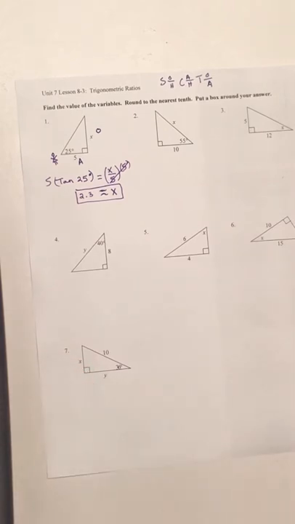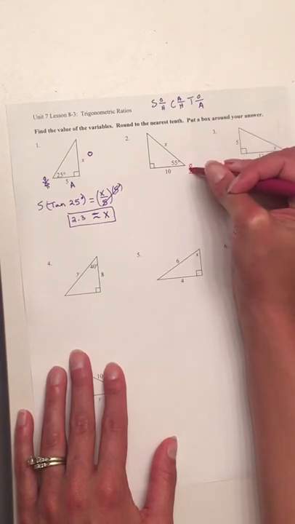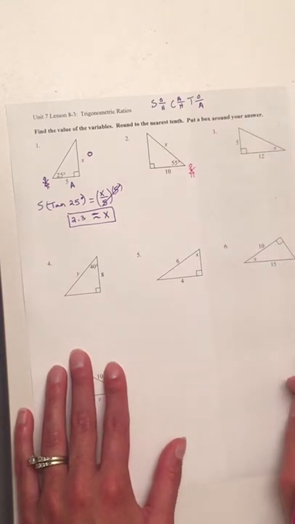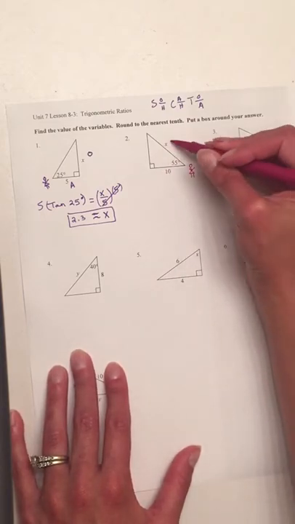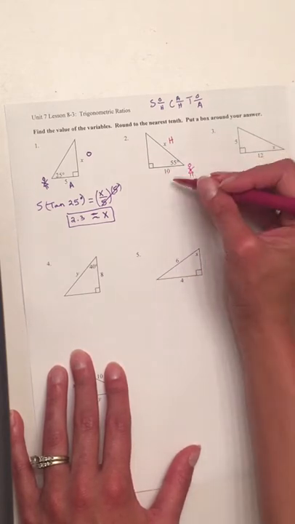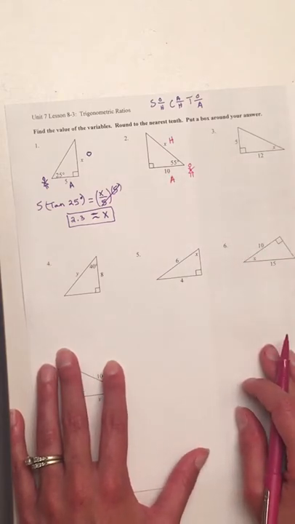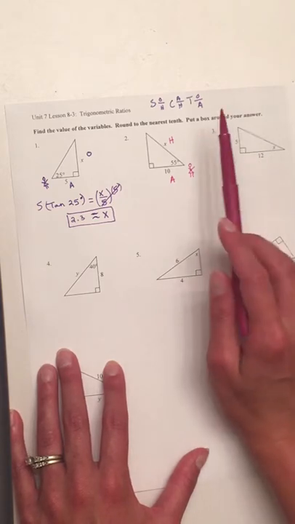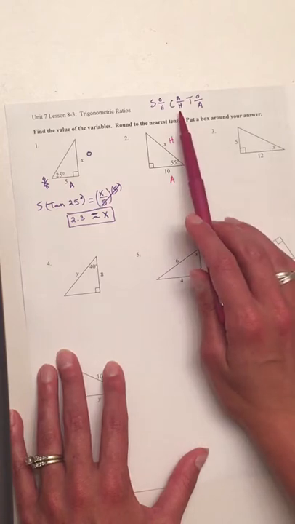For number 2, again, I have an angle and a side. It's not a special right triangle, not geometric mean, so I have to use a trig function here. I'm going to draw myself on my angle, my point of reference, and label the sides that I'm given. Across from this right angle, that's my hypotenuse. And the side that's next to me is going to be adjacent. So the two sides that I'm given are the adjacent and the hypotenuse, which means I need to find the trig ratio that would incorporate the adjacent and hypotenuse. And that's going to be cosine.